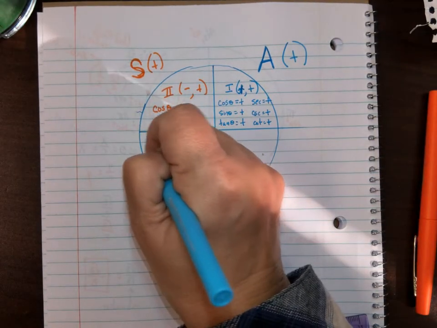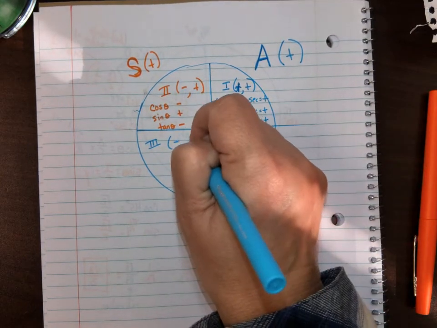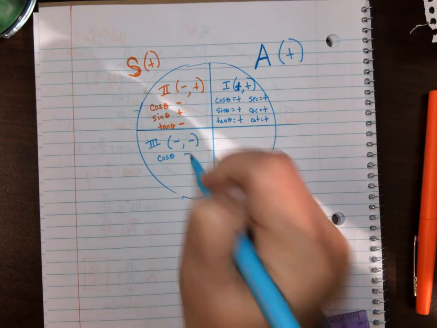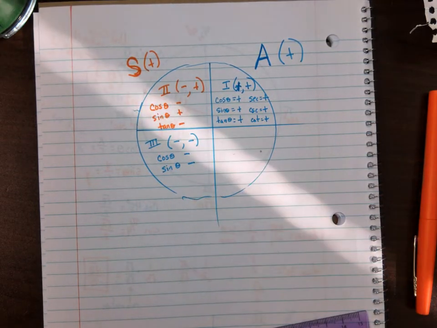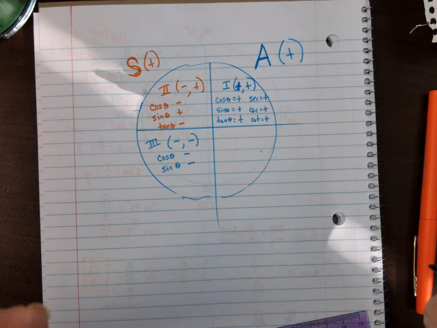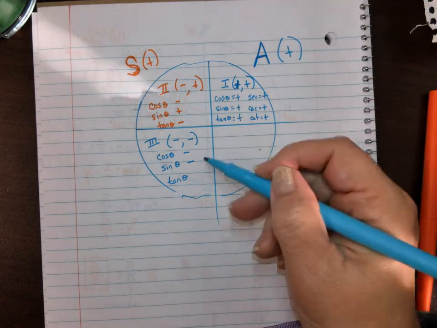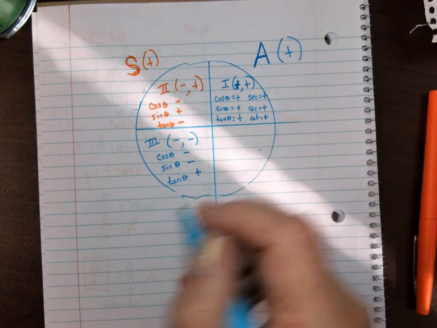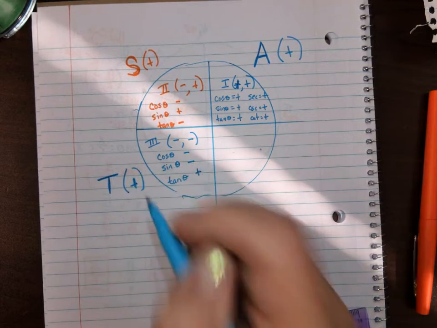Alright, down here in quadrant 3, x value is negative, y value is negative. So our cosine theta will be a negative answer. Our sine theta will also be a negative answer. So secant and cosecant are also going to be negatives because they're just the reciprocals. But tangent of theta, if you take a negative and divide it by a negative, it comes out positive. So in quadrant 3, only the tangent is positive.